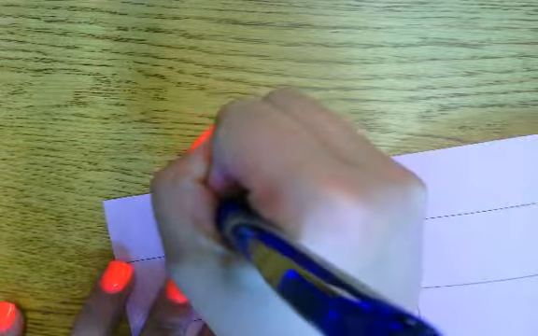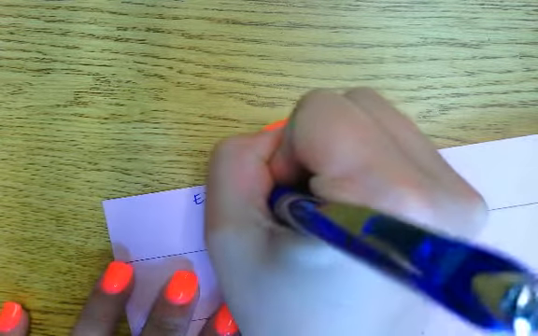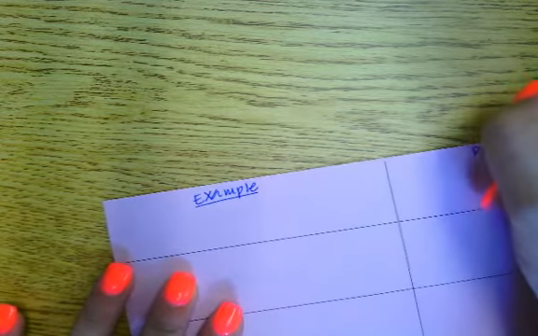Okay, inside on the left is going to be an example and the right definition. So example, definition.